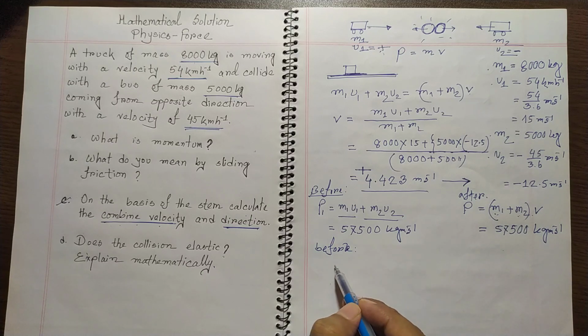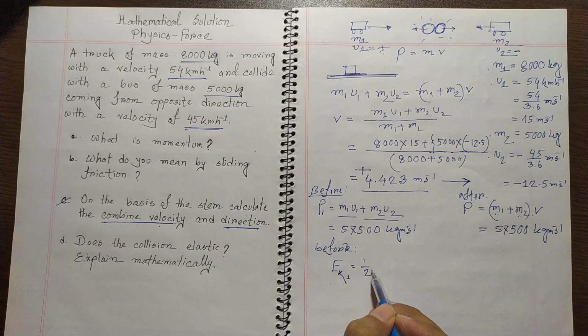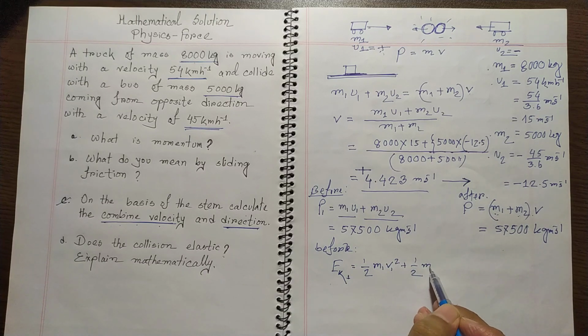Now think about the kinetic energy before. The kinetic energy Ek1 is half m1 v1 square plus half m2 v2 square.